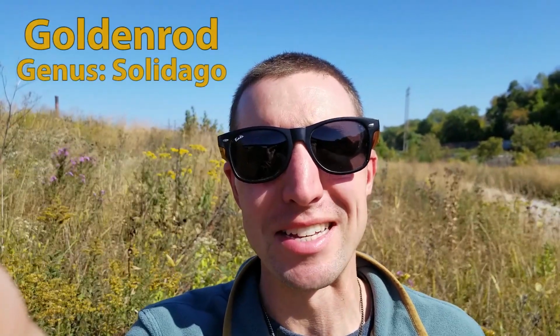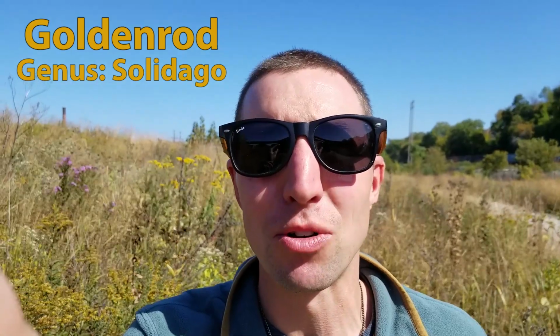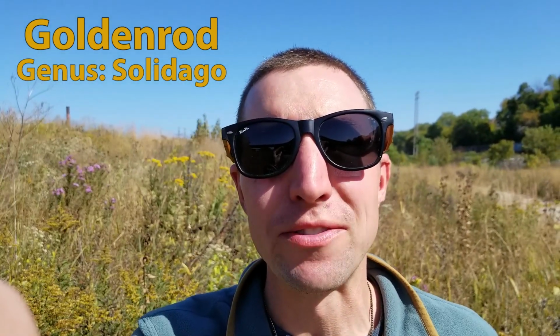Today we are in Three Bridges Park. It's a beautiful fall-like day, almost 70 degrees, and we are going to be talking about one of our late season prairie plants, goldenrod. The genus is Solidago, and many people don't realize that we actually have quite a few different goldenrods. When you say goldenrod, most people think of Canada goldenrod, which will be the first one I'm going to show you, but we actually have 20 different types of goldenrod in southeast Wisconsin. I'm going to show you just a few of them that we have here in Three Bridges Park.